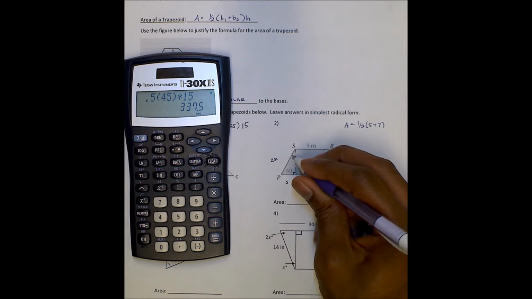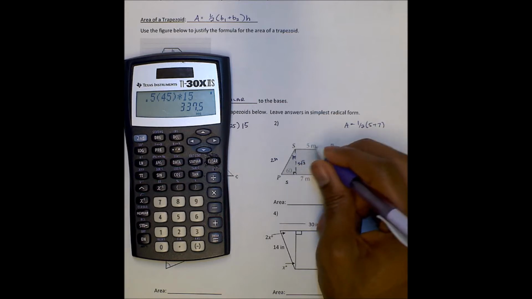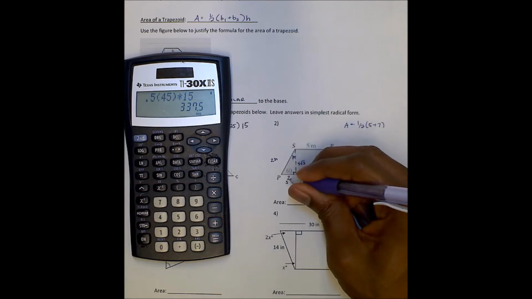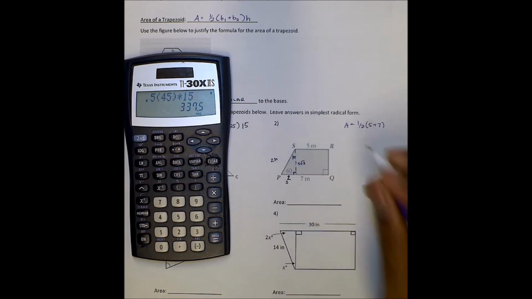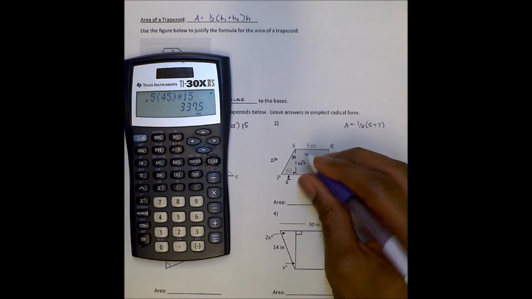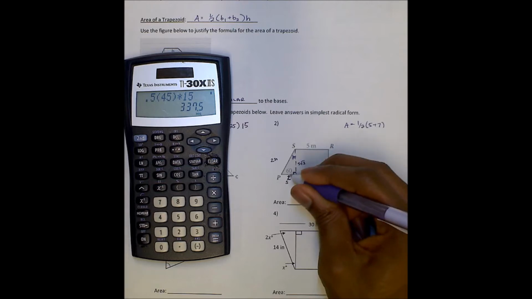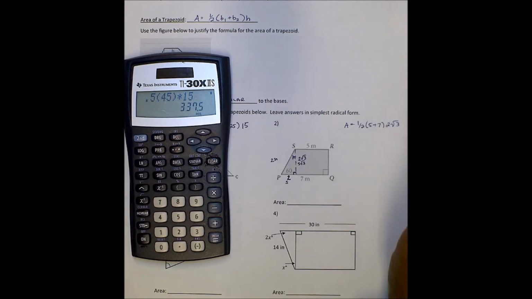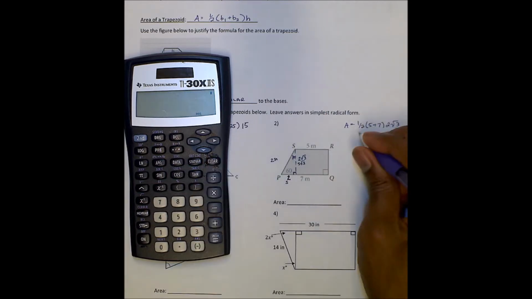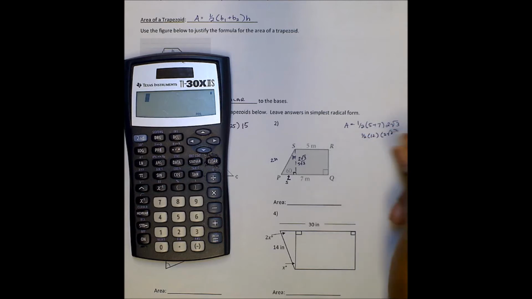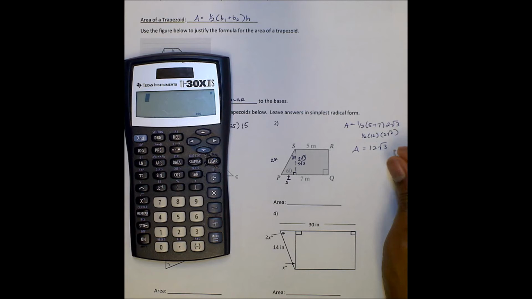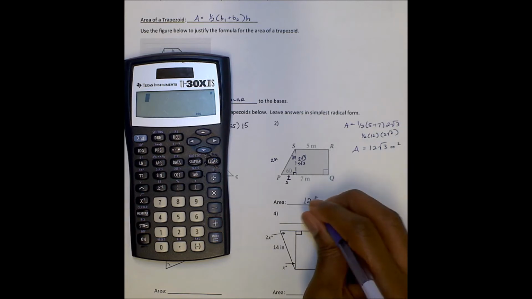So, now we're going to use some reasoning. Since this is 5 and this is 7, they're parallel, so I can just cut this off with a straight line. I know that this will be 2, right? Because 7 minus 5 is 2. So that means that our height will be S radical 3, or 2 radical 3. So there we have it, 2 radical 3. Alright, and now the rest of this is just multiplying 1/2 times 12 times 2 radical 3, which is 6 times 2 radical 3, which is 12 radical 3 meters squared.